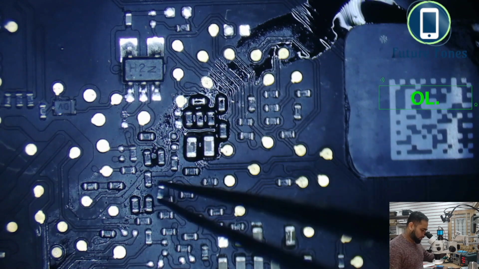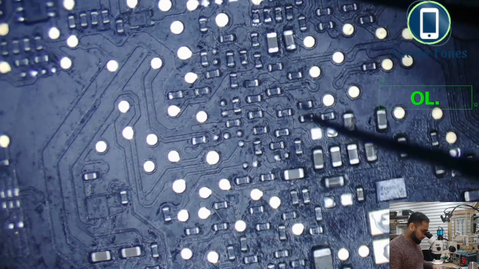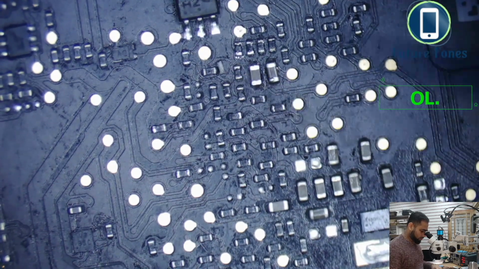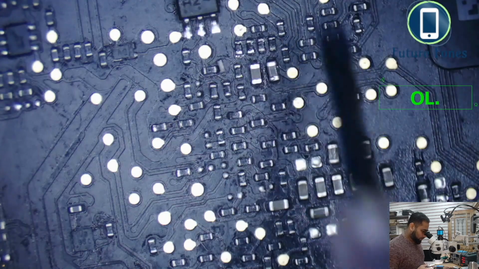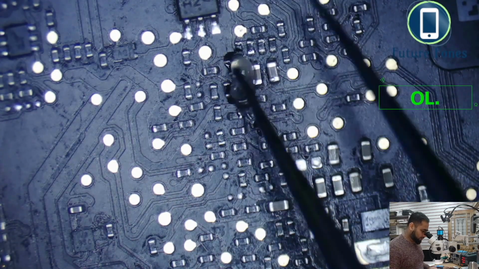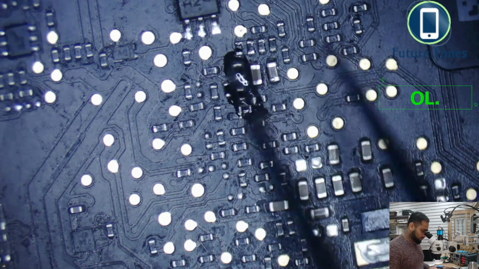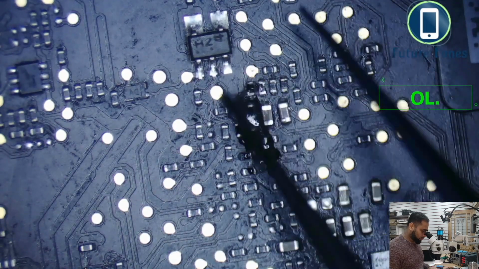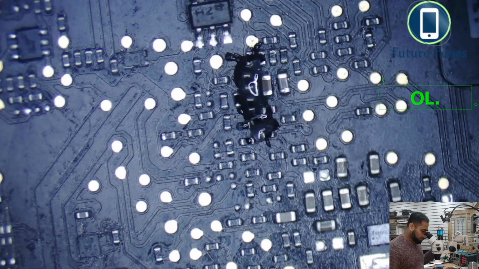Okay. This is our resistor. So before I lose it, I'll just put it here. Put some flux here, so this does not go anywhere. Yep. So we're going to remove this one and replace one.